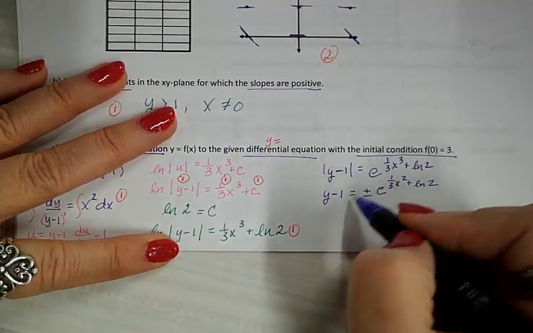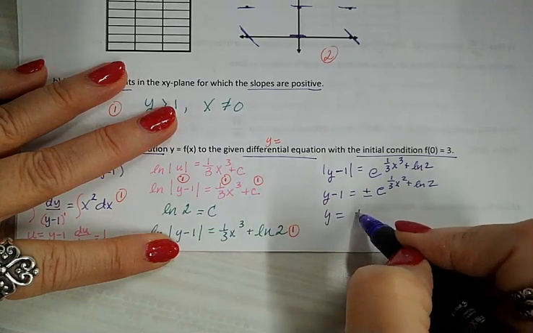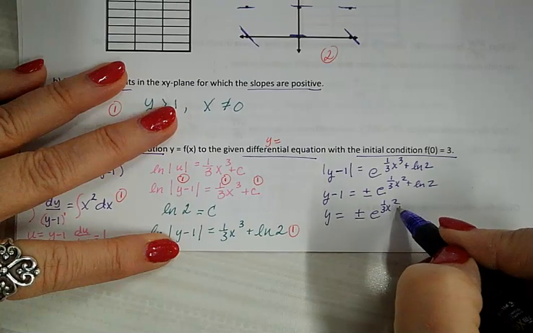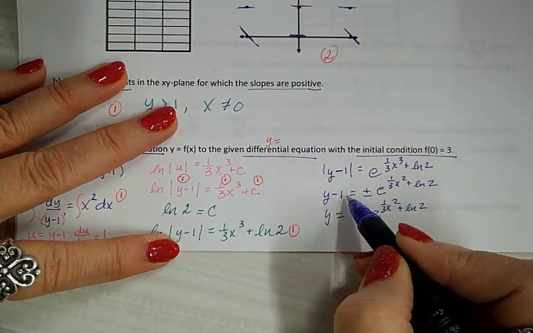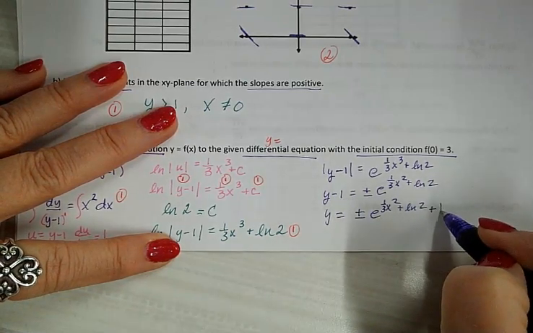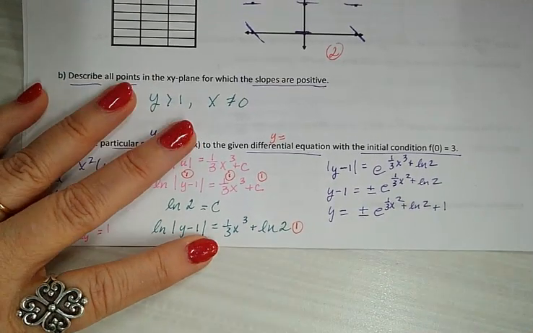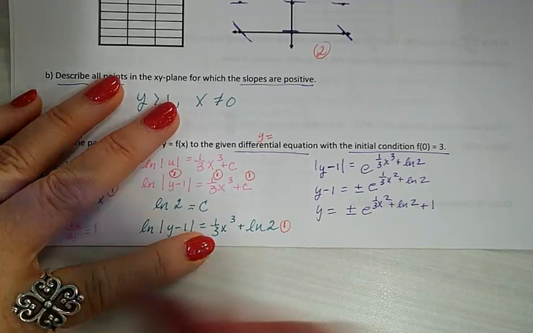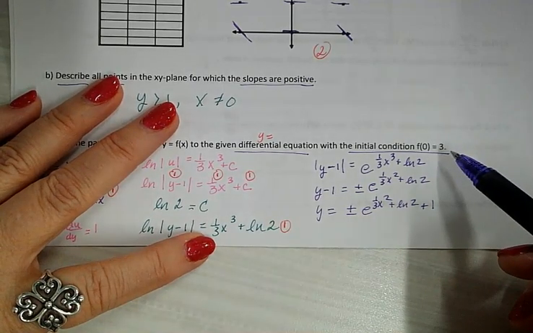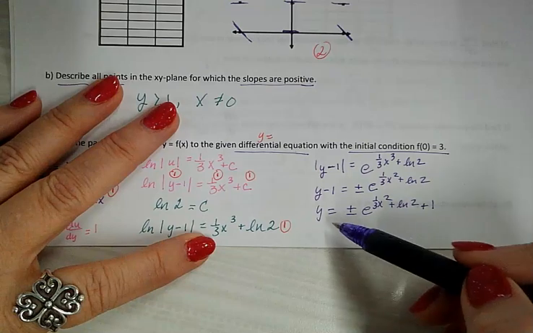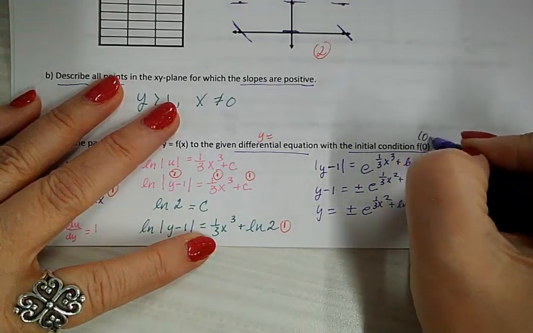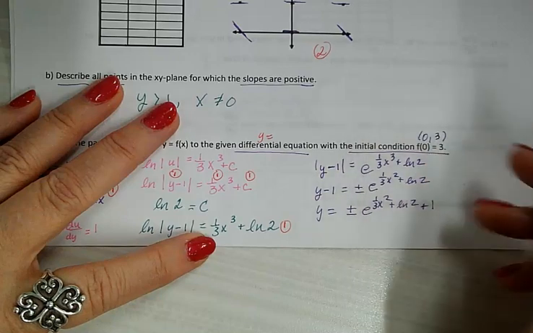And then to get y by itself, I'm going to move the 1 over, so I have plus or minus e to the 1/3 x squared plus natural log of 2. Then I'm going to move this over here so it's a plus 1 at the end. But wait, there's more, because I can't leave it as a plus minus. I actually have to use the initial condition to figure out, is it going to be the positive equation or the negative equation? So remember, my initial condition is x value of 0, y value of 3.